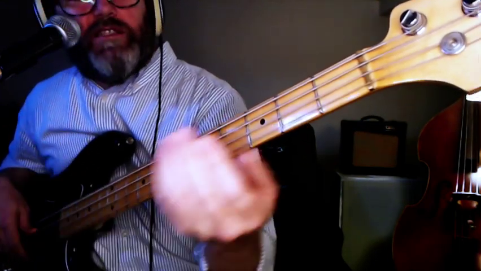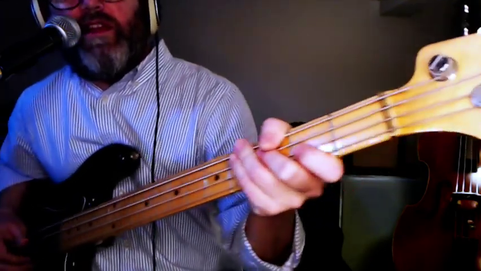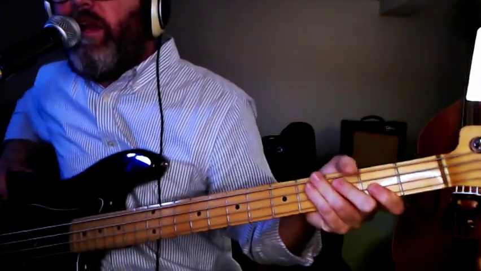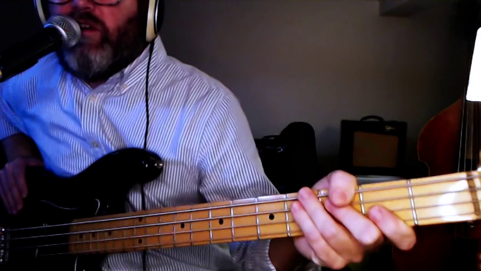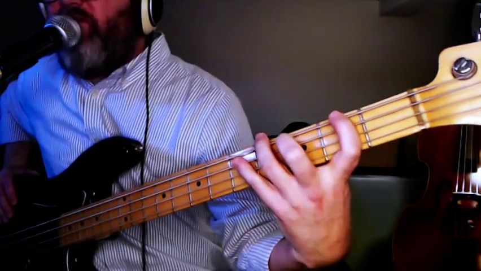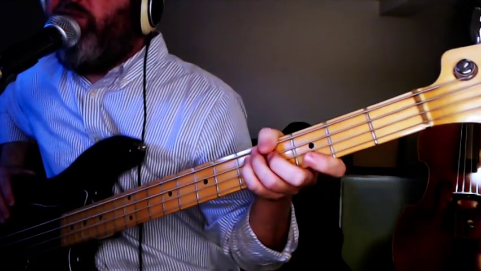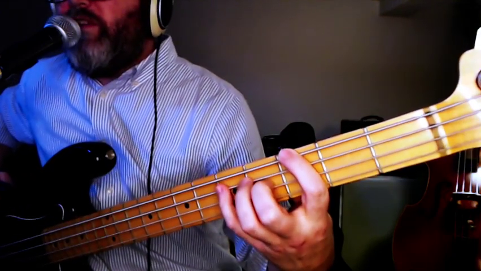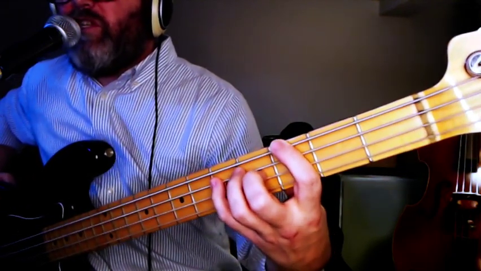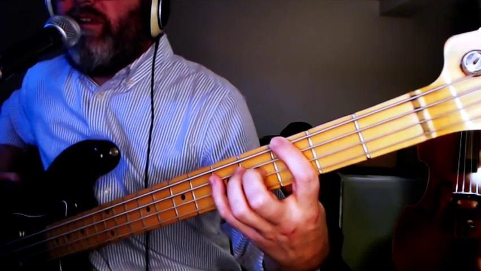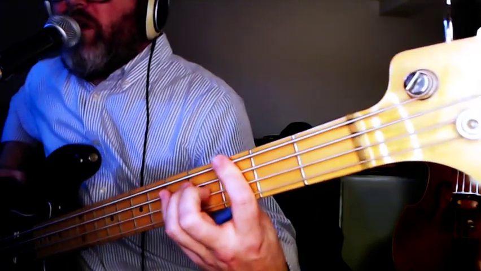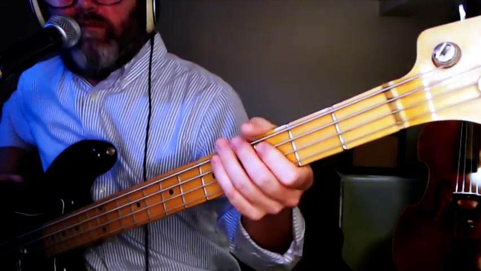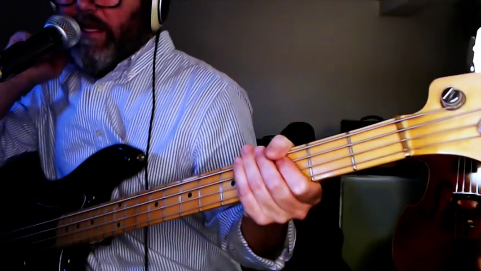But I digress. So this 4, it's the common denominator in all of these. And I start to realize that the 5, that fifth interval, the root of the dominant chord in its natural position, seems less and less important. The 4 interval seems like the key.